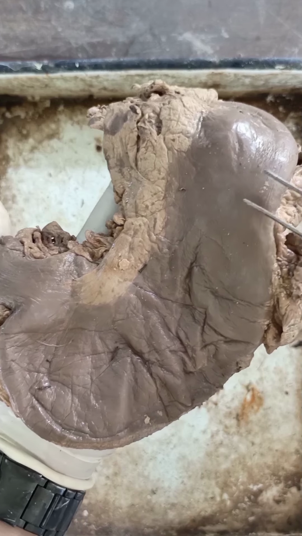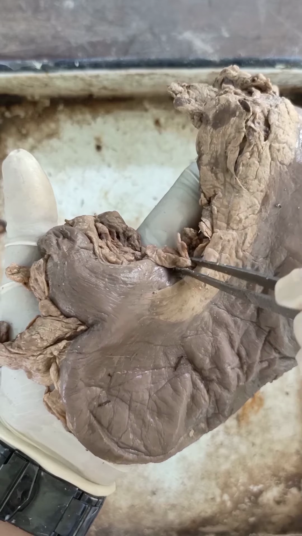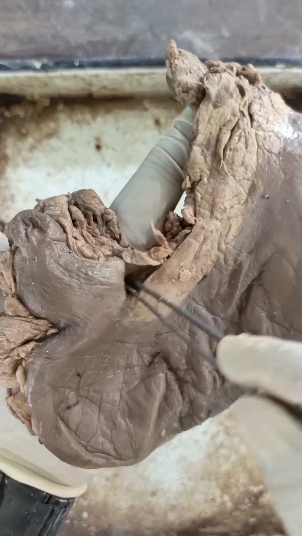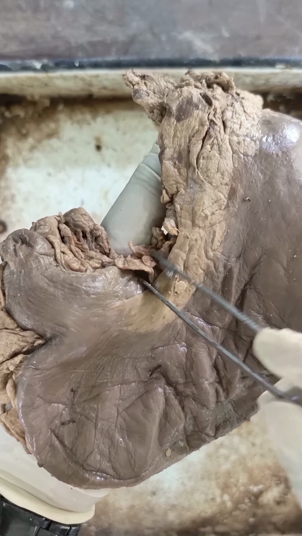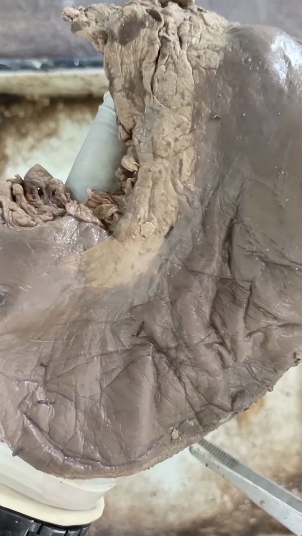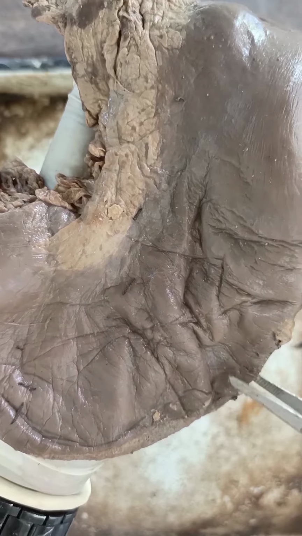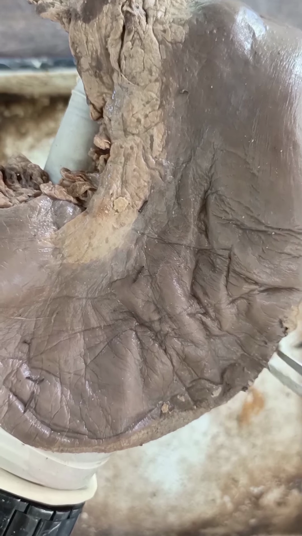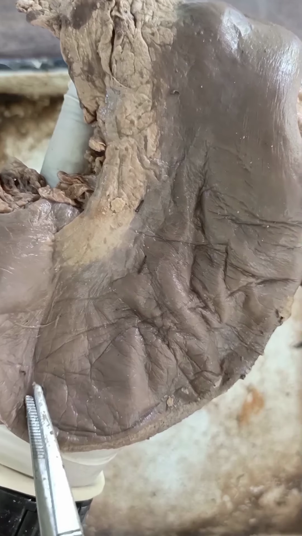Now how to differentiate the body from the pyloric part? For that we have to identify the incisura angularis. This is the incisura angularis, which is the most dependent part of the lesser curvature. Opposite the incisura angularis, there is a bulging in the greater curvature. This is known as the pyloric antrum. This pyloric antrum has a notch in the upper part, and it is demarcated from the rest of the pyloric part by presence of a groove in the lower part.